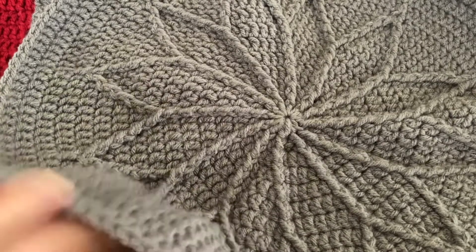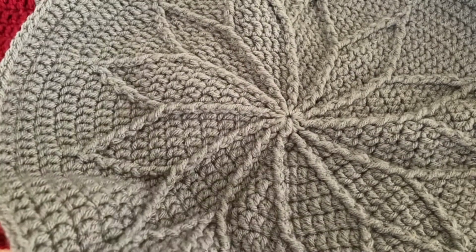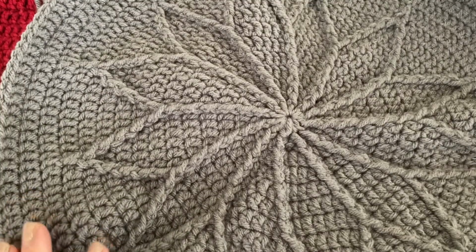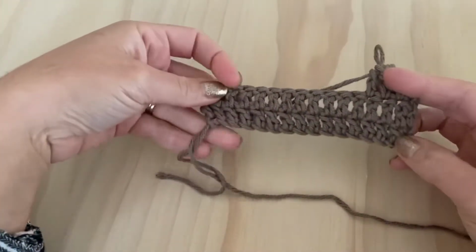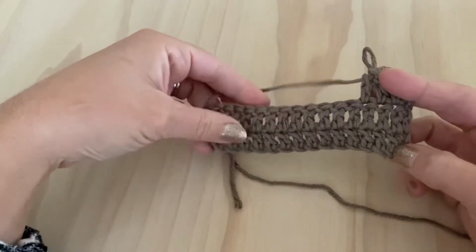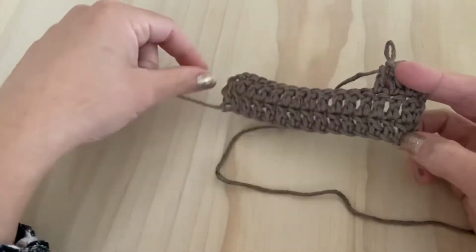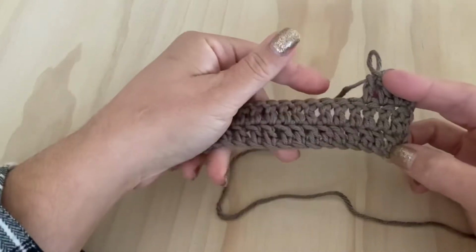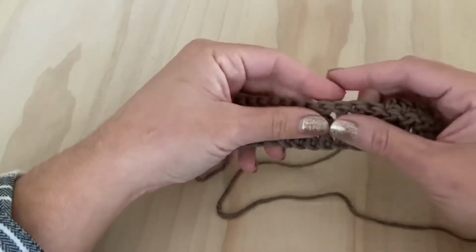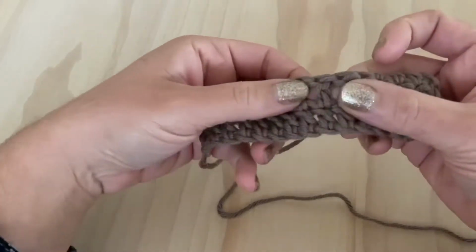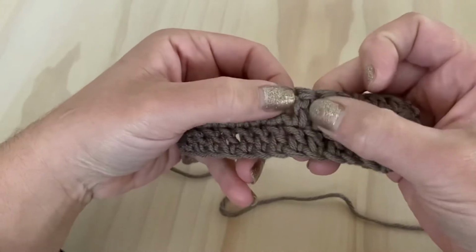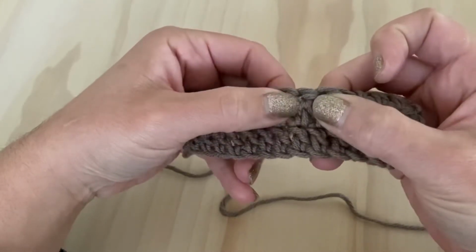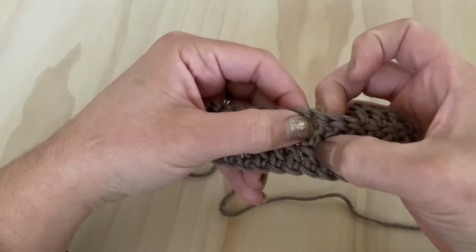So to understand what a post stitch is, you first have to understand the components that make up a stitch. I'll show you a little swatch that I've done. Now this swatch is made up of UK trebles, or if you're used to US terms, these are double crochet stitches. Now we're just going to look at one single stitch. So if you have a look between my fingers here, you'll see that there's one stitch in here.